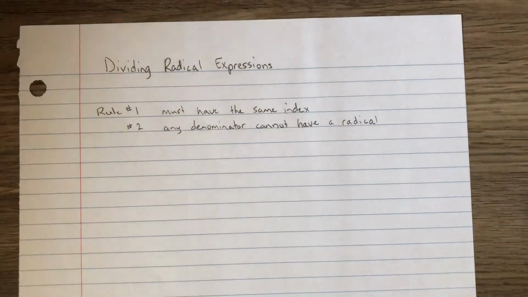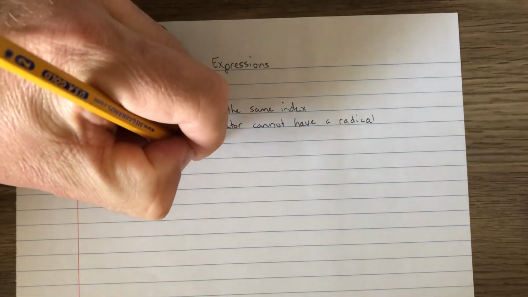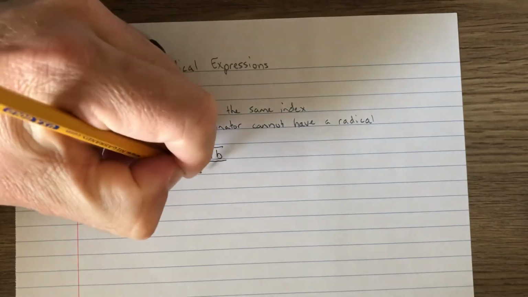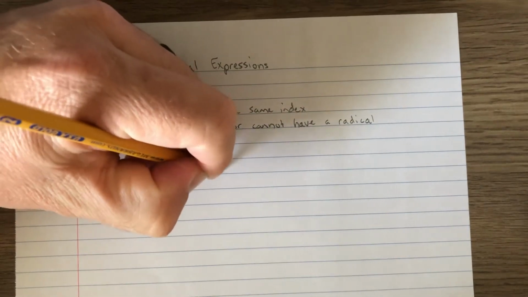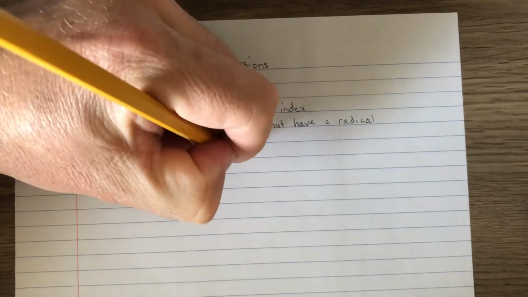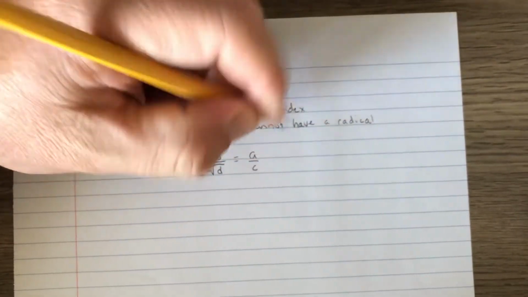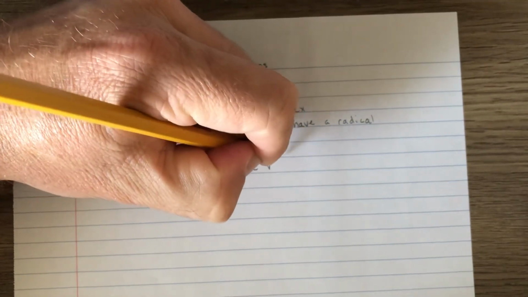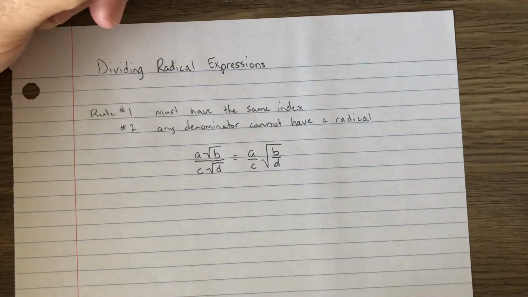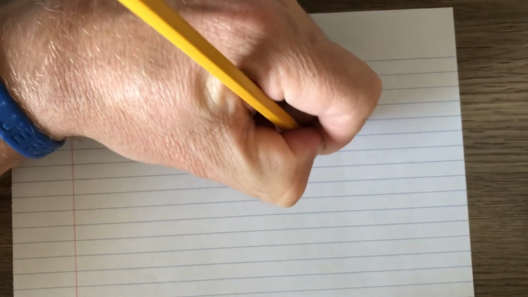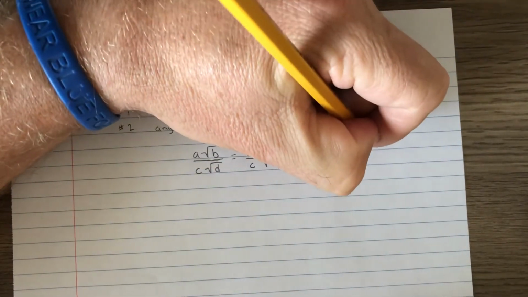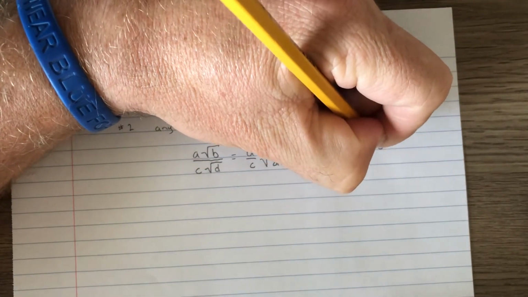All right, so we're going to look at the rule. Here's our property. The property says that if we have a times the square root of b, being divided by c times the square root of d, then we can do a divided by c, times the square root of b divided by d, as long as b and d are greater than or equal to 0.